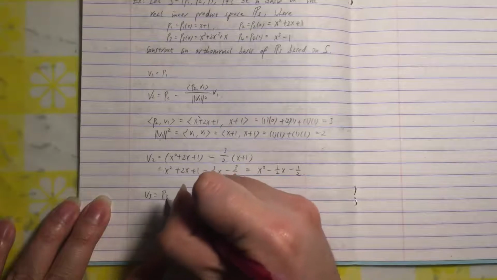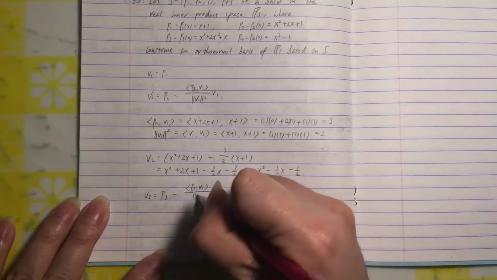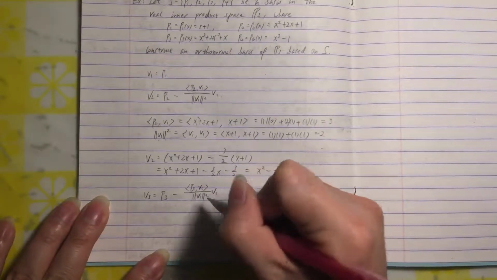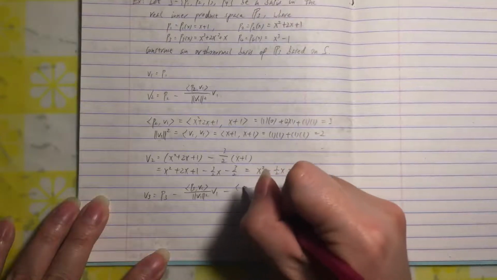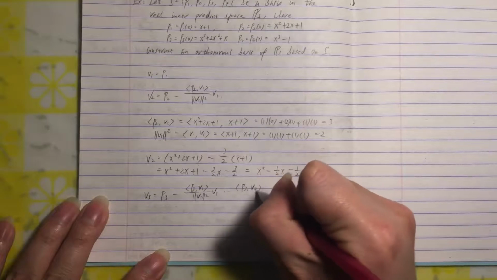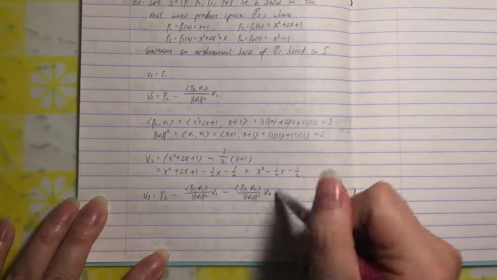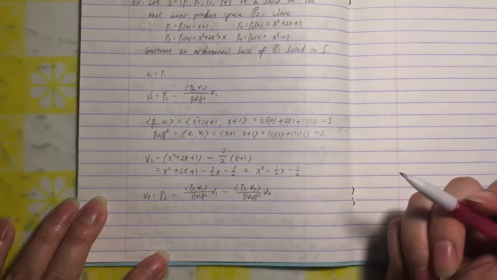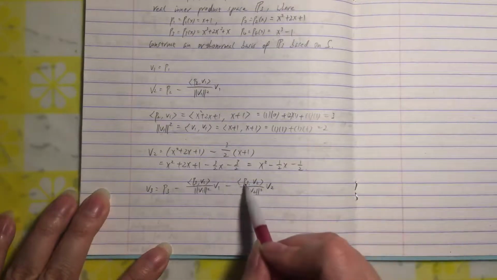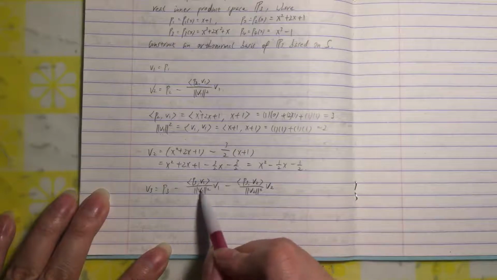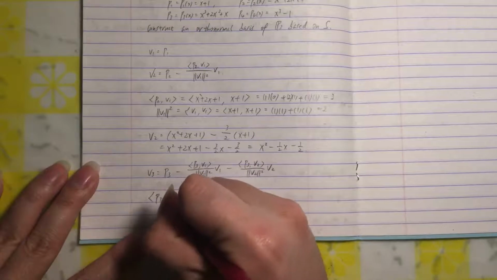Next, let's find V3. V3 is P3 minus the inner product of P3 comma V1 over the norm of V1 squared times V1. That's the orthogonal projection of P3 on V1. Next, minus the inner product of P3 comma V2 over the norm of V2 squared times V2. That's the orthogonal projection of P3 on V2. Next, let's compute the inner product of P3 comma V1, the inner product of P3 comma V2, and the norms of V1 and V2. Let's find the inner product of P3 comma V1 first.